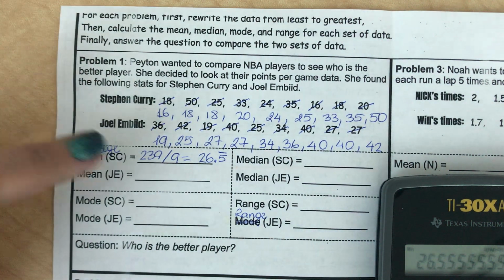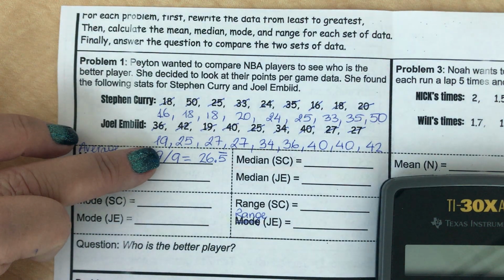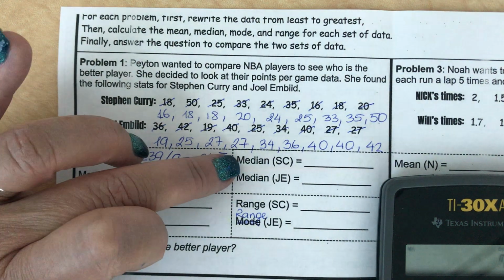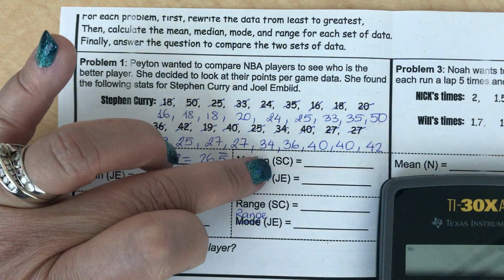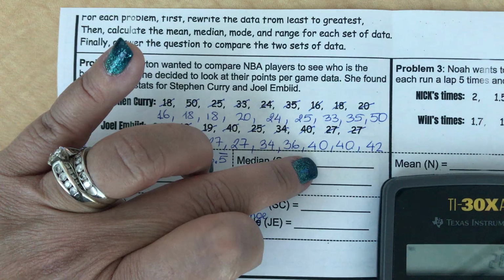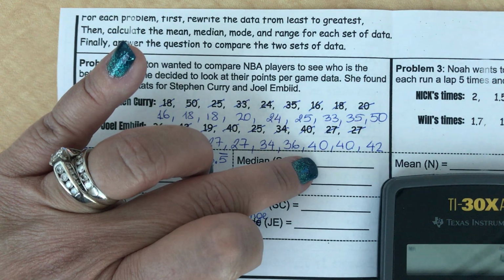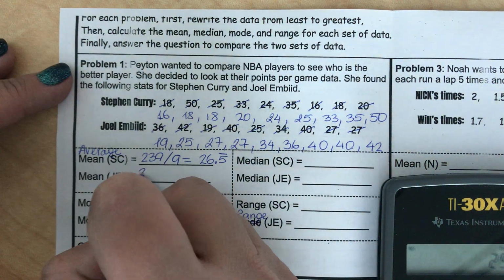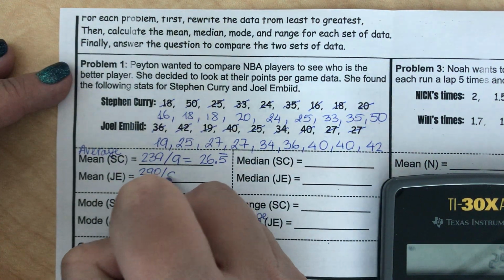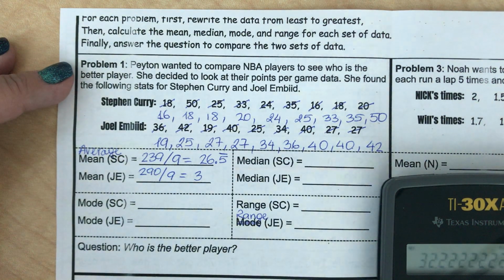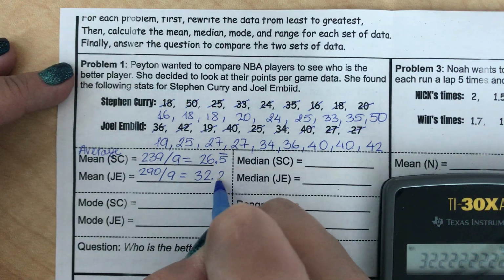Then we have Joel, so we need to add 19 plus 25 plus 27 plus 27 plus 34 plus 36 plus 40 plus 40 plus 42. And that is 290. Divide that by 9, and we have 32.2.